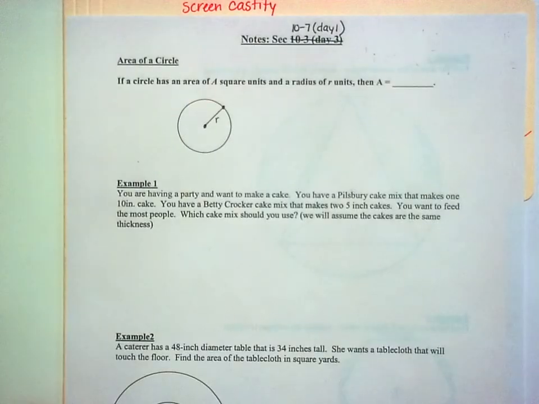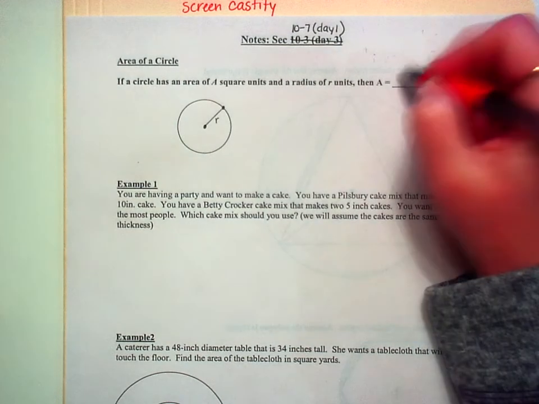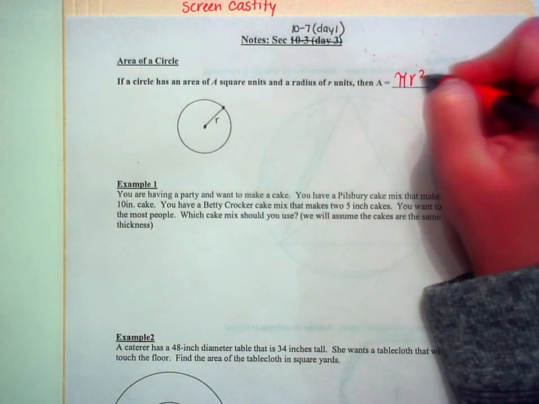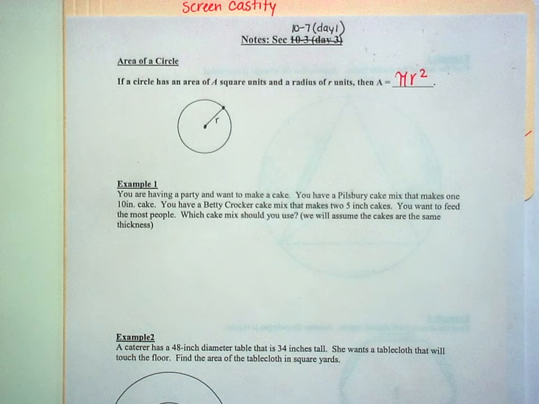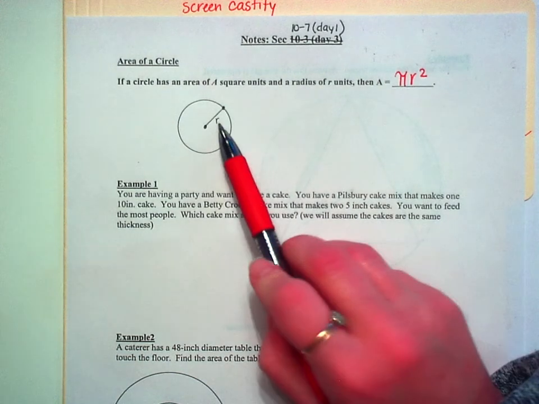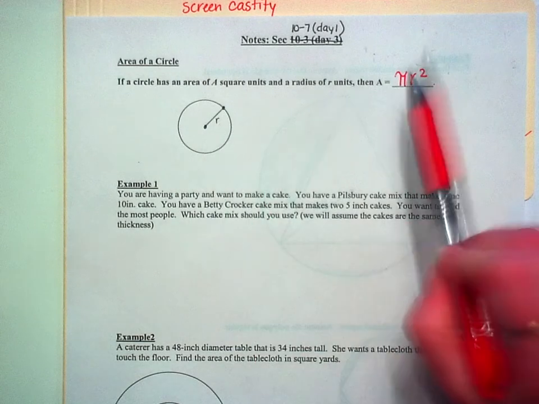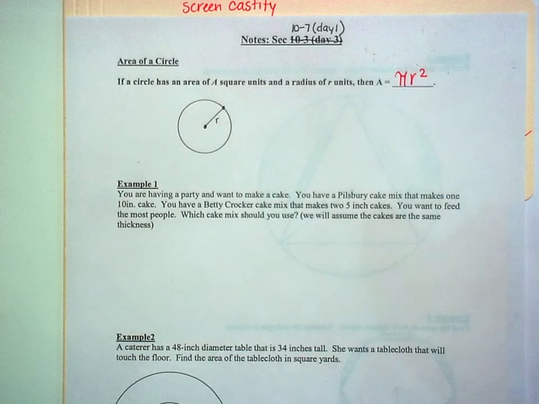And then we have a couple other problems that we're going to try today as well. So let's start with area of a circle. The formula is pi r squared, and you've probably done that before back in middle school. Remember that r is for radius, and pi is a button on your calculator. It's 3.14159, and so on and so on.